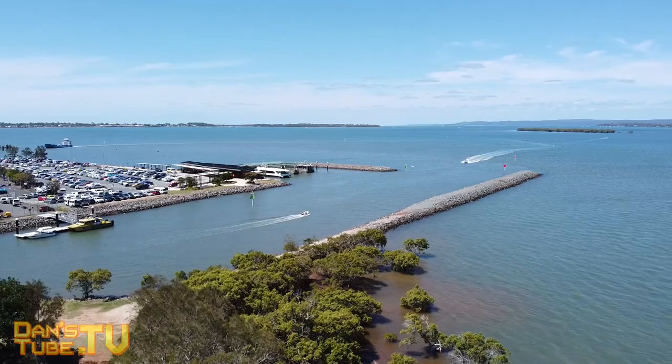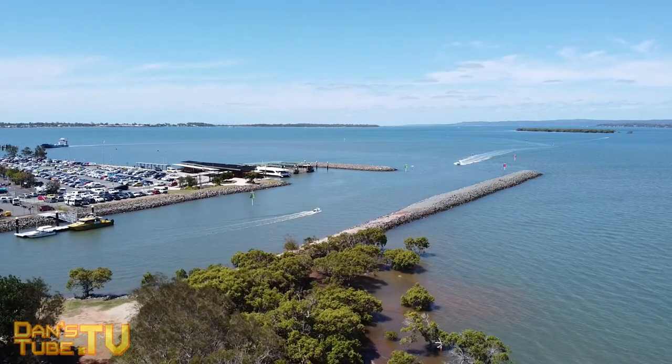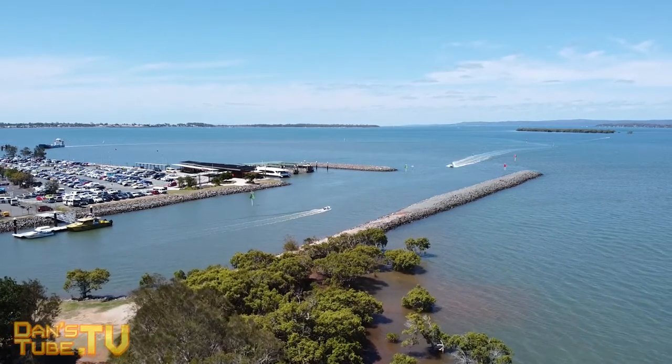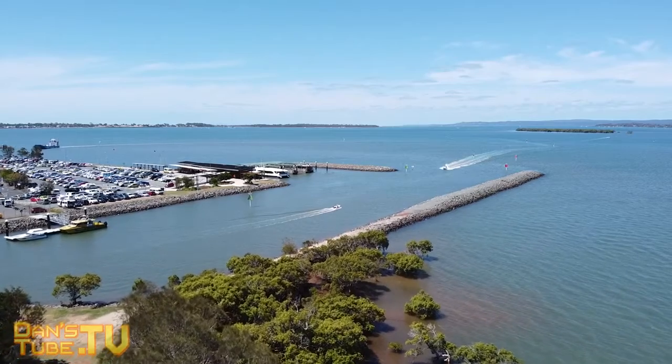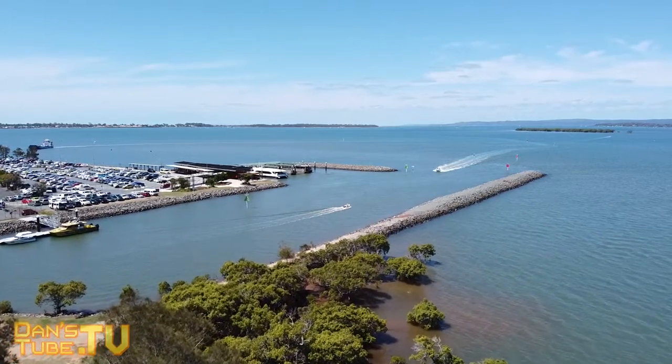Anyway, internet family, that's the end of my best tips and settings for the Mavic Mini to ensure that you have the most optimal, most enjoyable flying experience with this tiny little drone.